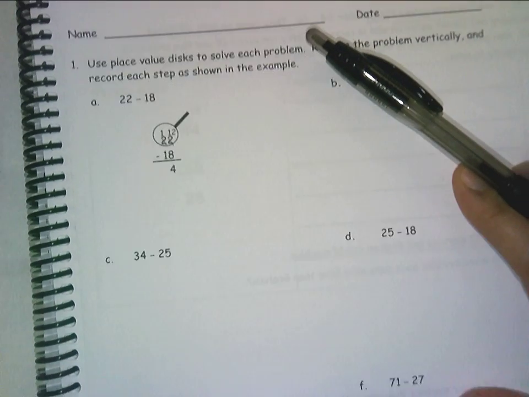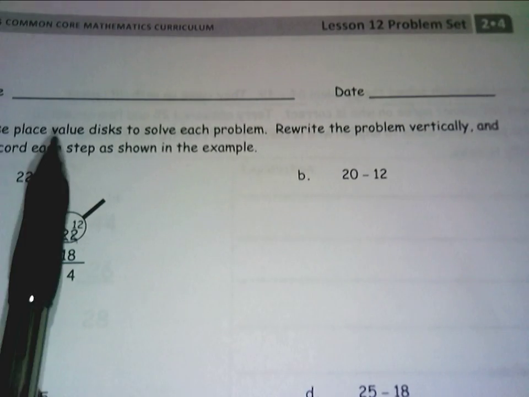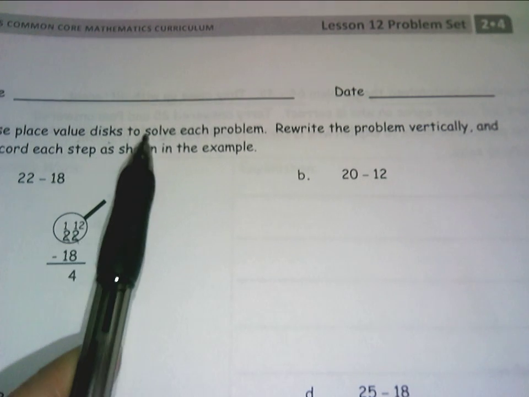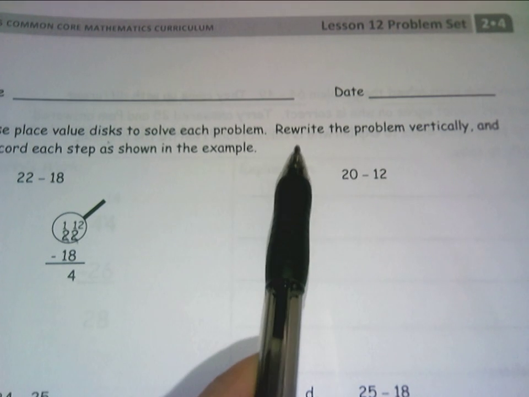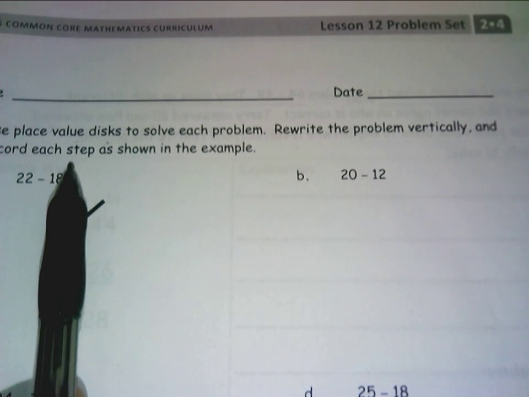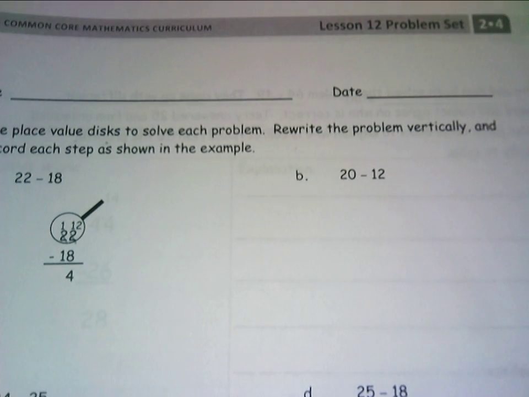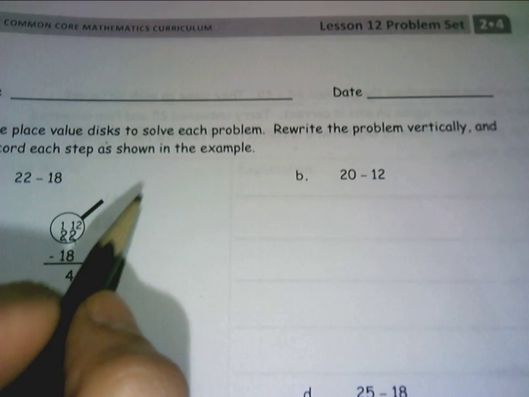It says, number 1, use place value discs to solve each problem. Rewrite the problem vertically and record each step as shown in the example. So here you do need to do it on your place value chart with place value discs. I'm just going to draw the chart on here.